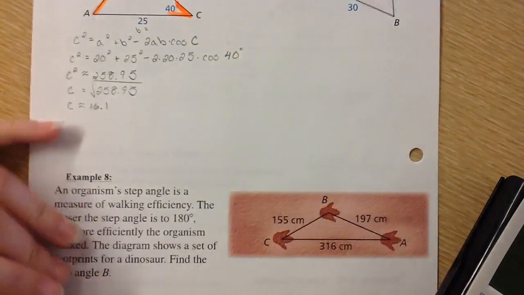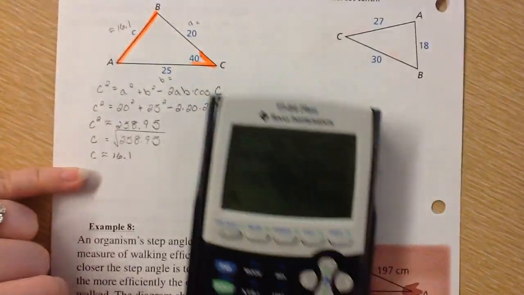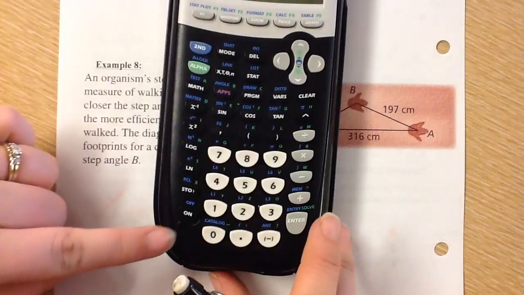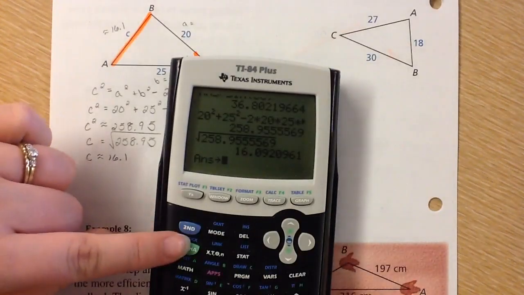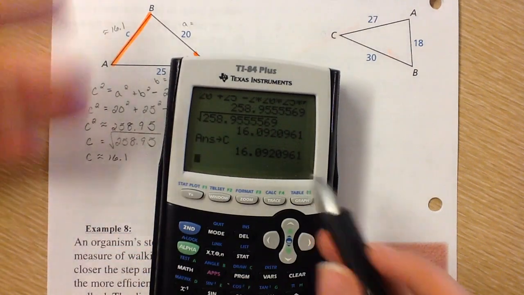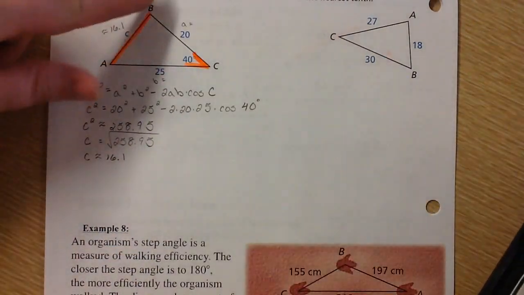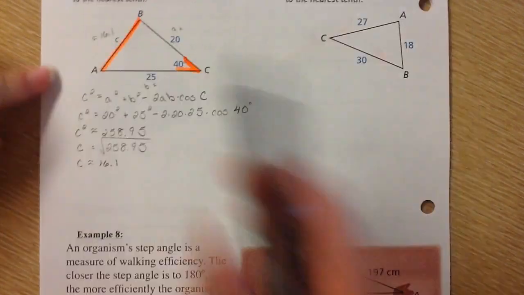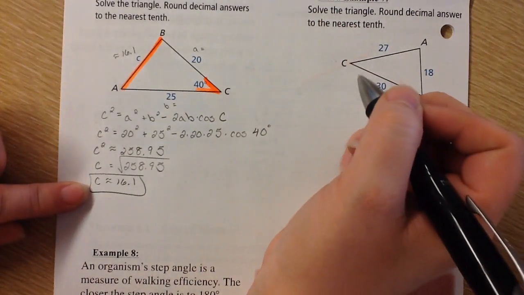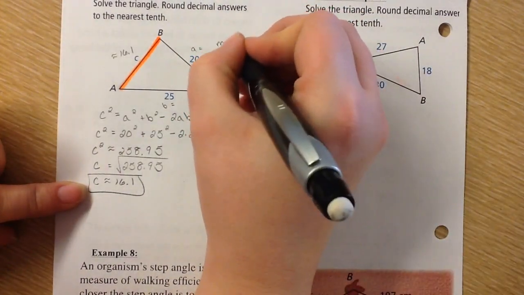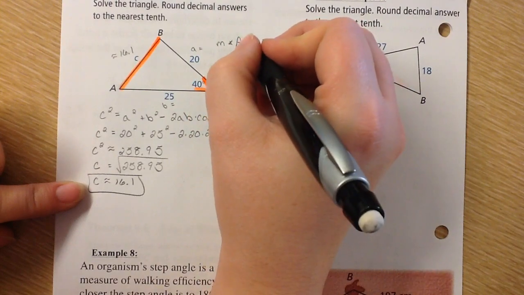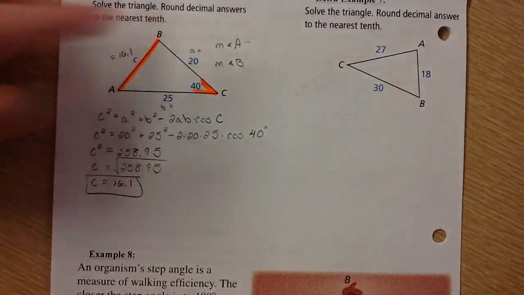I'm going to store that as C, hit that store button right here above on, alpha C. So now when I need it, it's there, because I'm going to need it to find these other two angles. I don't know the measure of angle A. We found side C, but I need to find the measure of angle A and the measure of angle B. I don't know those yet, so we need to find them.